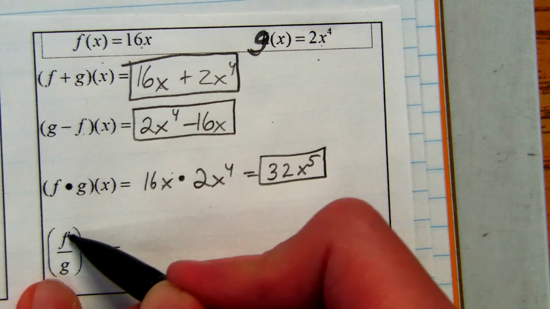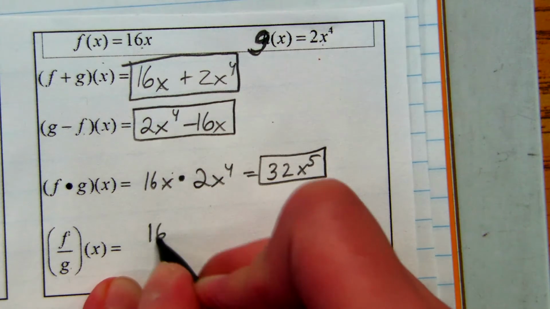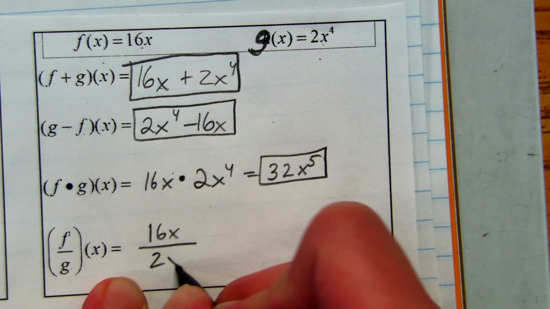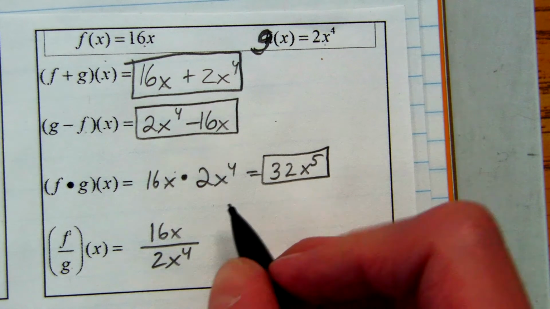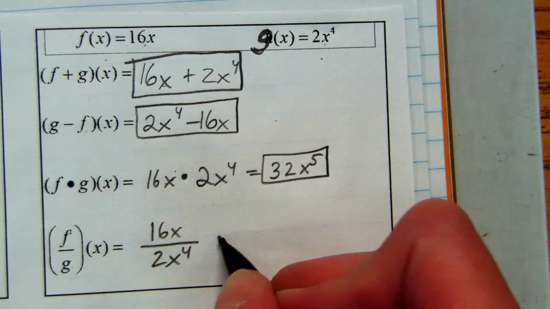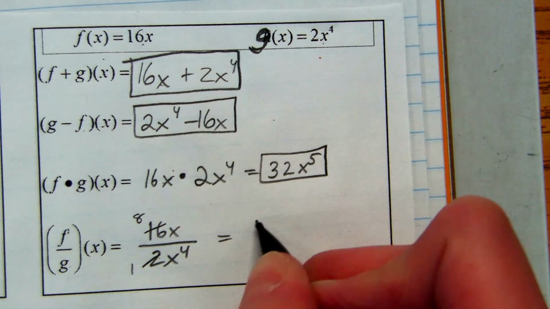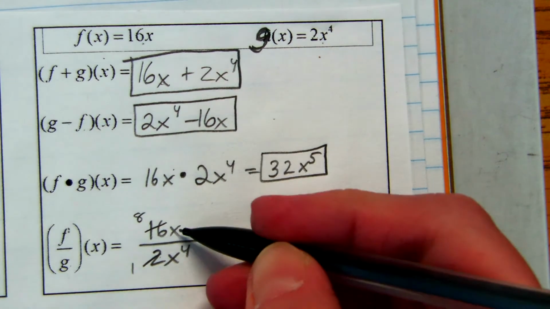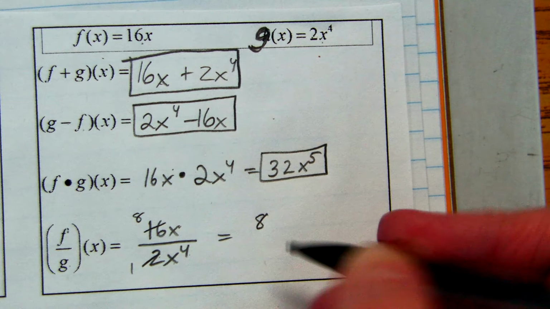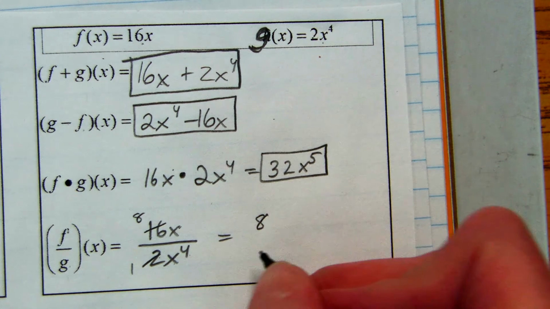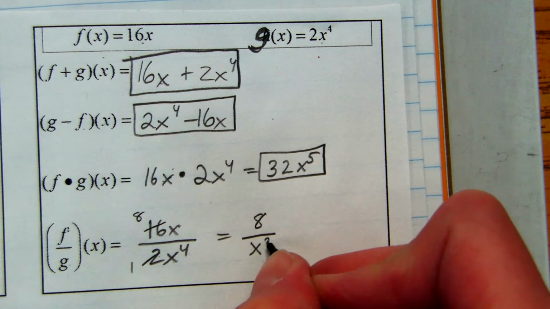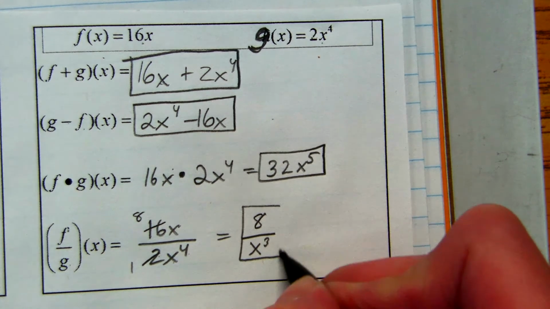And then if I do f over g, I will have 16x over 2x to the fourth. So 16 divided by 2, that makes it 8 over 1. So I'm going to have 8 in the top. And then if I have x on the top and x to the fourth on the bottom, what will I do with that? X to the third on the bottom. Good. I'm glad you guys remember that.